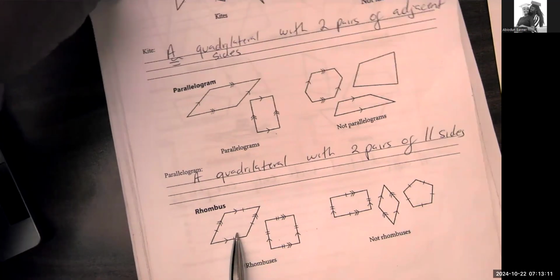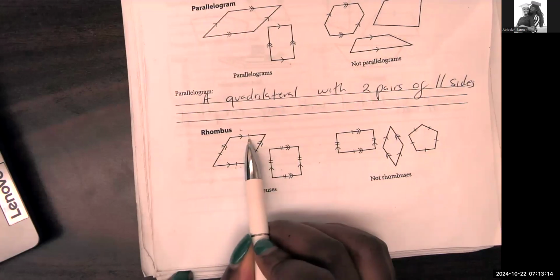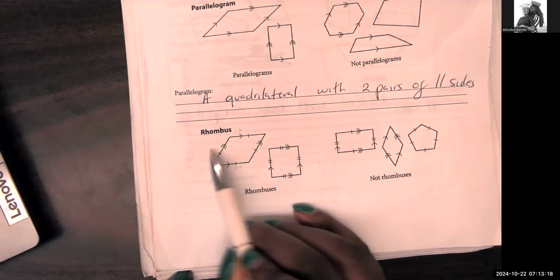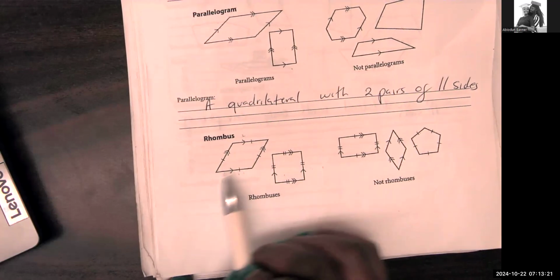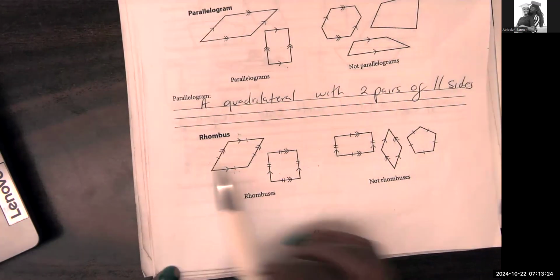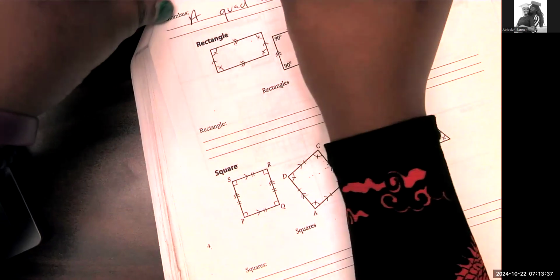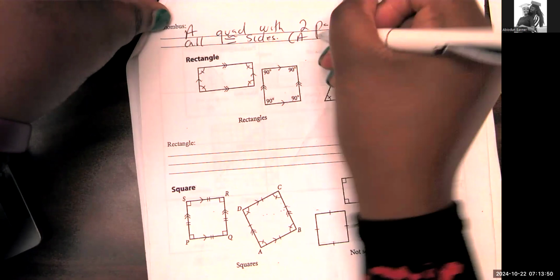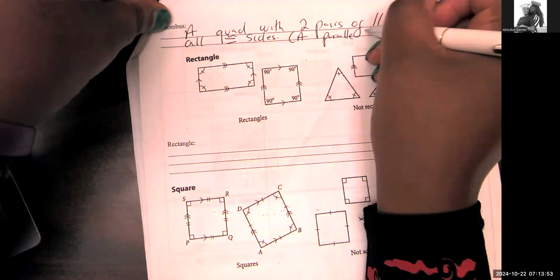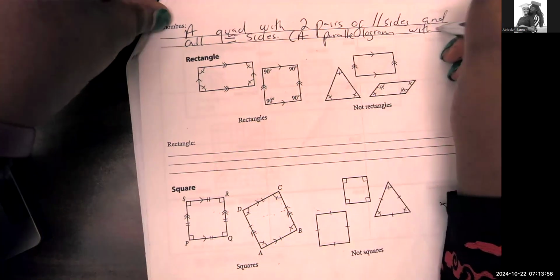Now a rhombus. For a rhombus, we see that it also has two pairs of parallel sides, but these little tick marks show that all the sides are congruent. So it has two pairs of parallel sides and all congruent sides. So basically a rhombus is just a special parallelogram. A rhombus is the parallelogram that has all congruent sides. But for our definition, we're going to write it all out. So it's a quadrilateral with two pairs of parallel sides and all congruent sides. In other words, it's a parallelogram with all congruent sides.